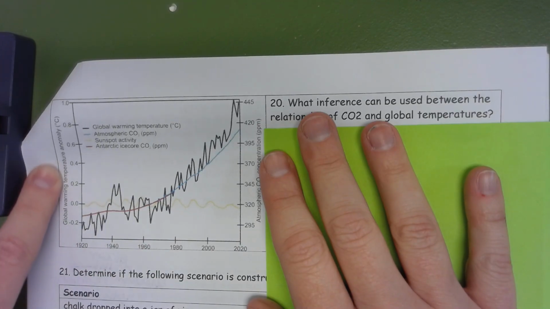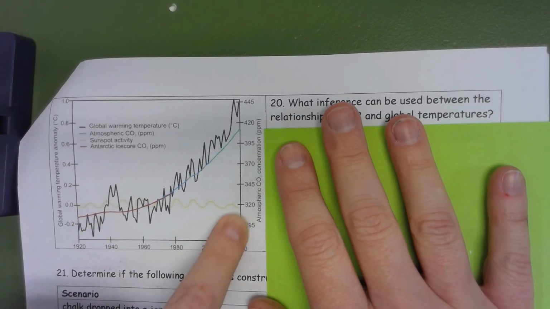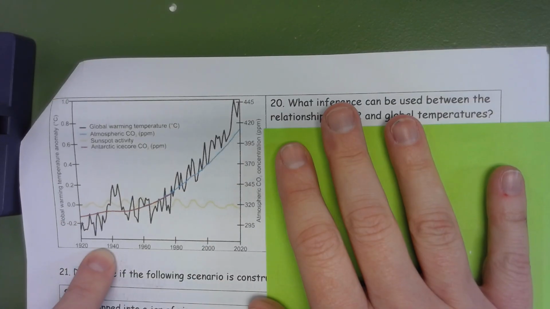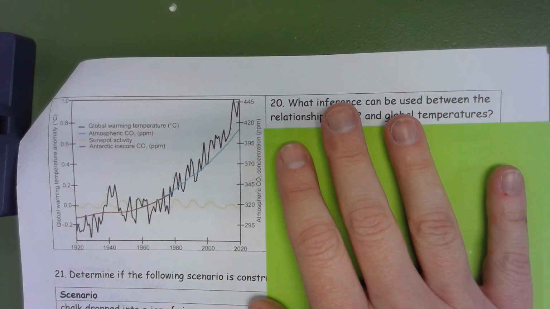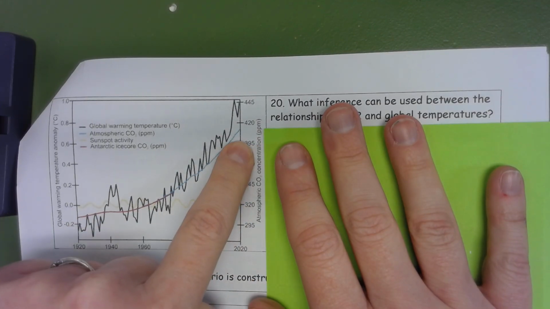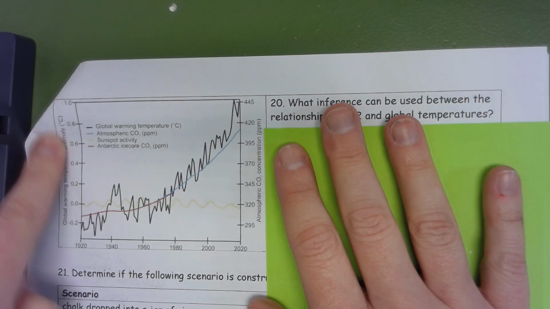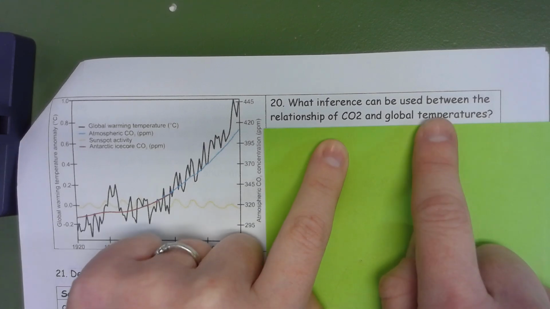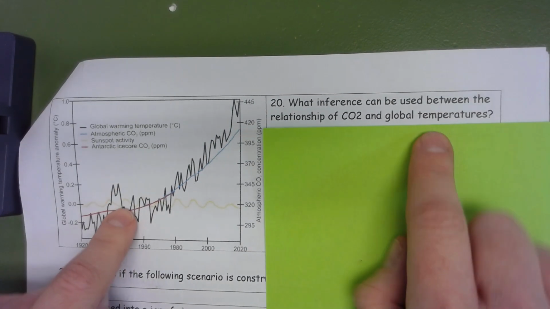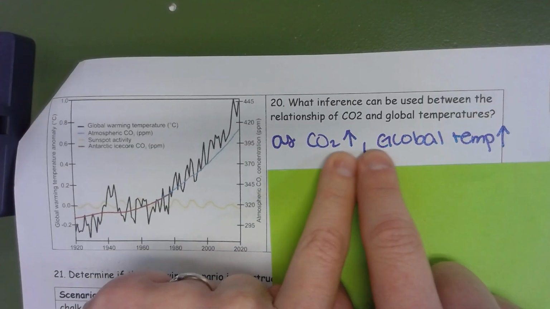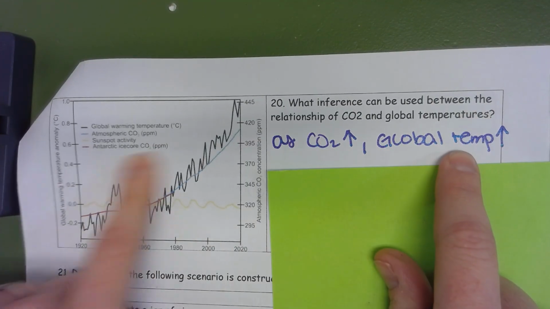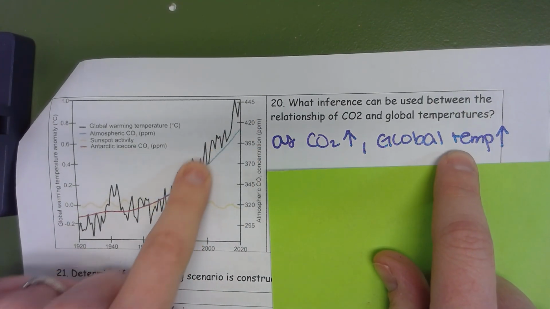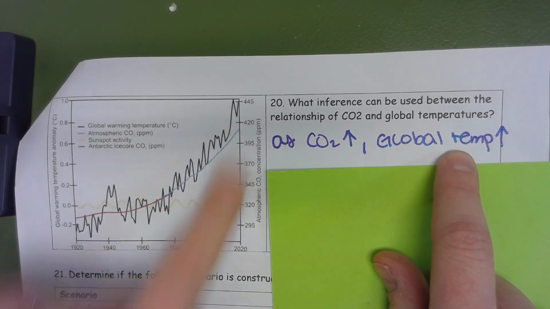All right, global warming temperature in Celsius is on this axis. We have atmospheric CO2 on this axis, and then we have the years down here. And we notice a trend. What is our slope saying here? Our slope is going up, so we're seeing an increase in atmospheric carbon dioxide, and we're also seeing an increase in temperature. What inference can be used between the relationship of CO2 and global temperatures? We've already figured this out just by reading our graph. As CO2 emissions increase, global temperature increases. Look at the big black bar. Global warming temperature has increased substantially.